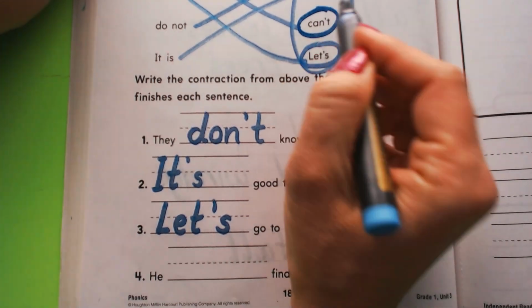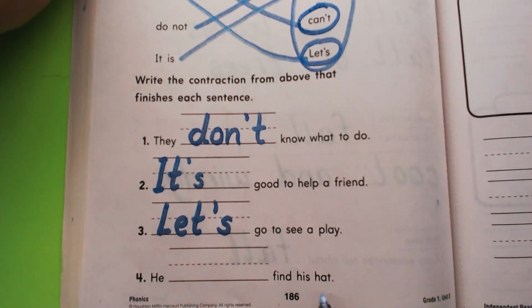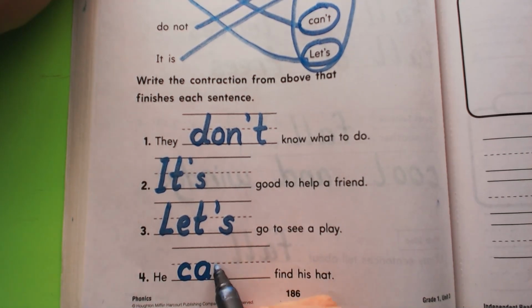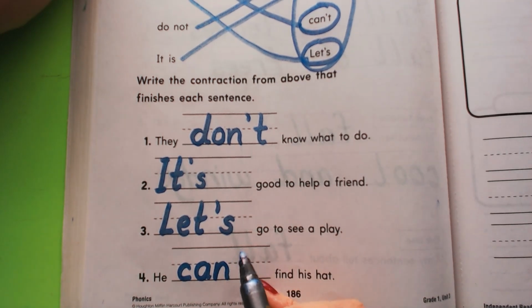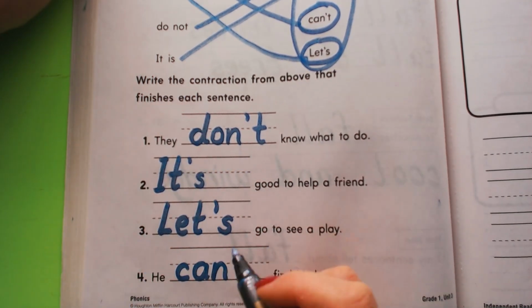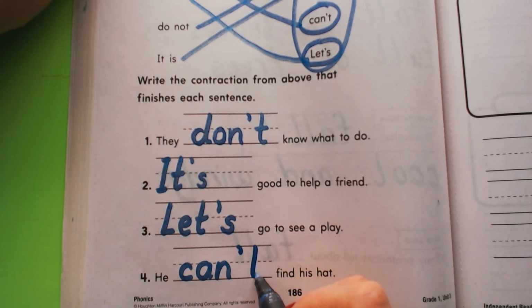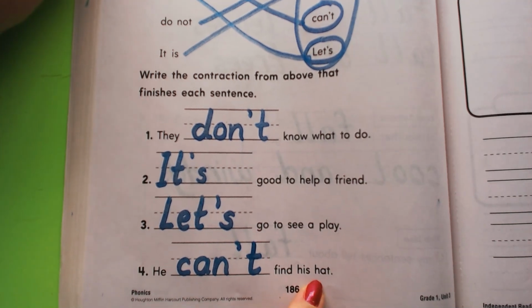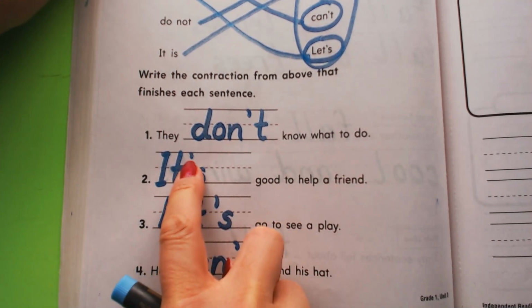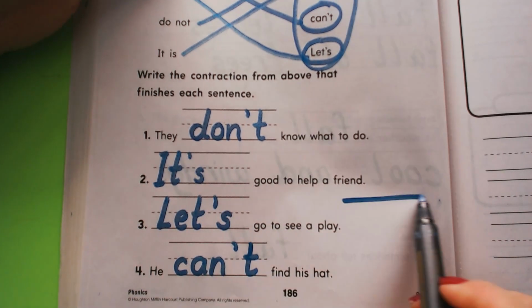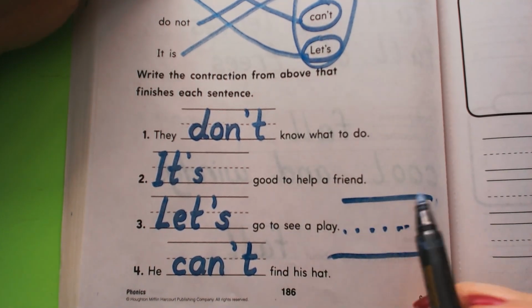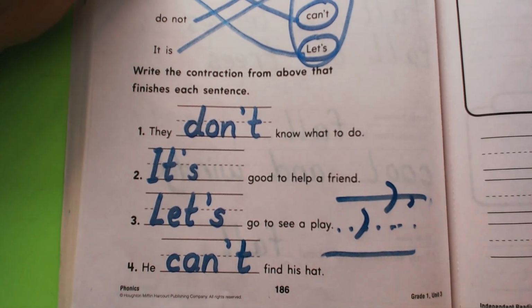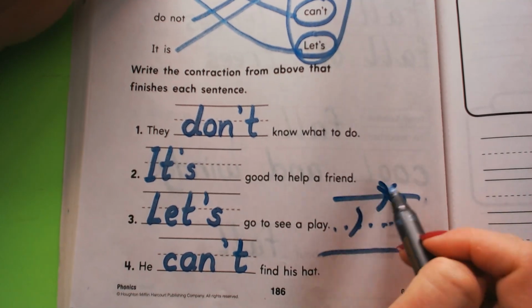So the last word is can't. He can't find his hat. So we're going to write C-A-N, can, and then we're going to put an apostrophe where all the letters went missing, which was N, O. They're all missing. Can't. He can't find his hat. So look at your apostrophes. Are they touching the top line? I don't want any apostrophes that are just like maybe like that or like this. You just touch the top line and go a little like this. This is perfect. These are no good.